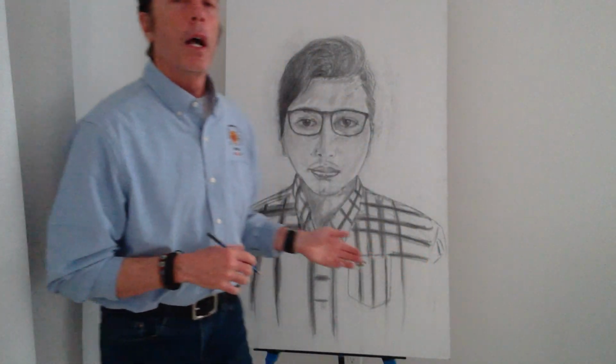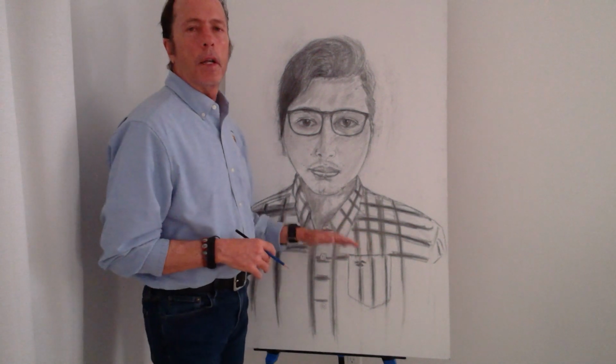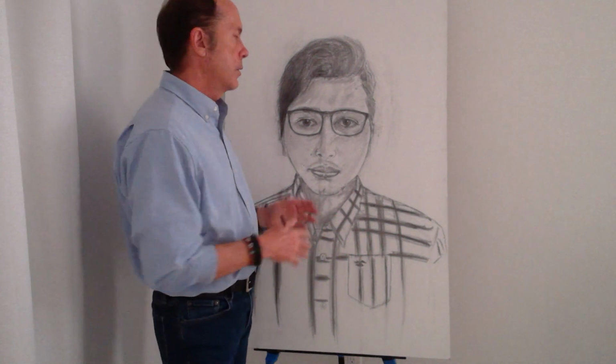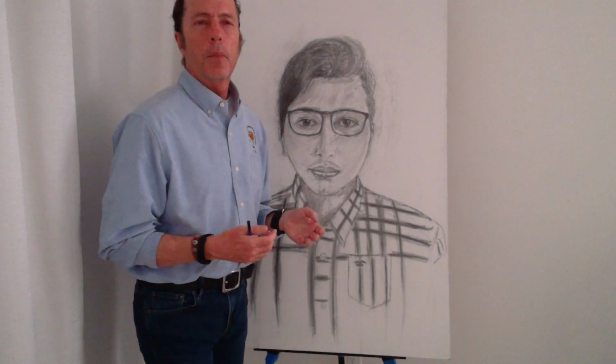As you see, I drew in my model's clothing, his attire here. I have a little bit more to do there and some other small things, and then I will be, as mentioned, finishing up and completing it.